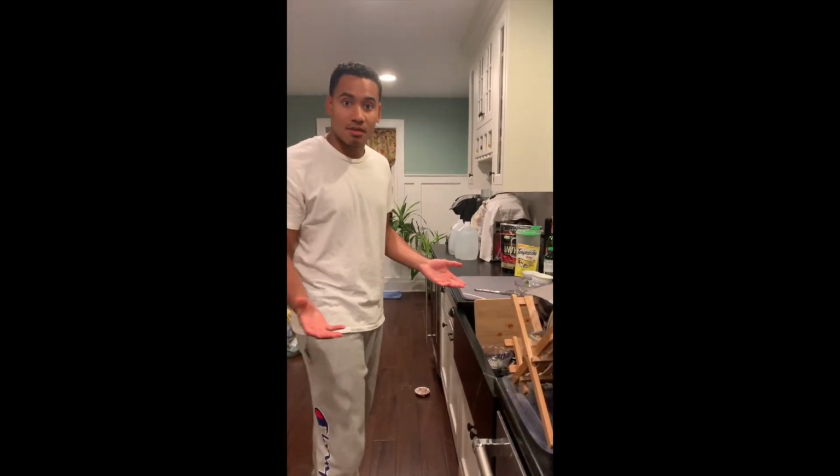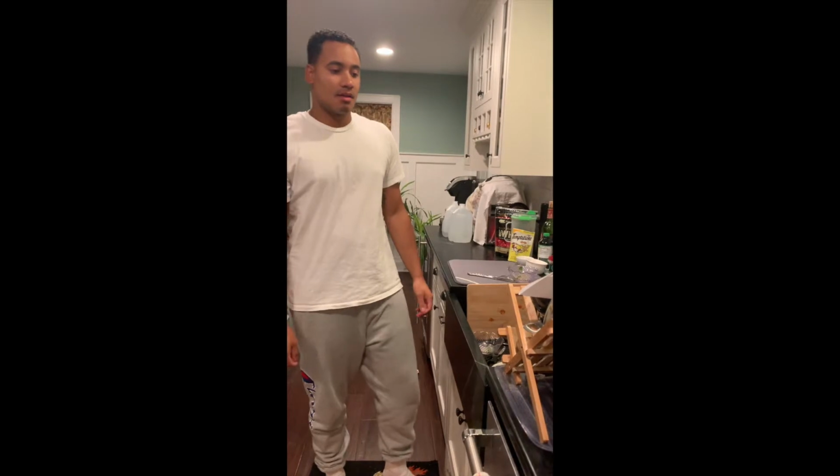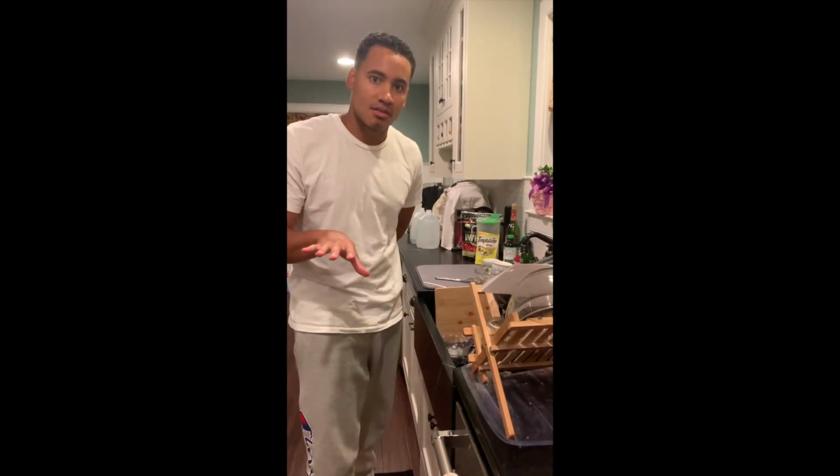For example, the cause to wash dishes could be that it's dirty. The effect is that you then wash the dishes. There should also be a stimulus and a response. This allows us to predict and control future behaviors. So the stimulus in this situation would be a dirty dish, for example, and then the response would be a clean dish.